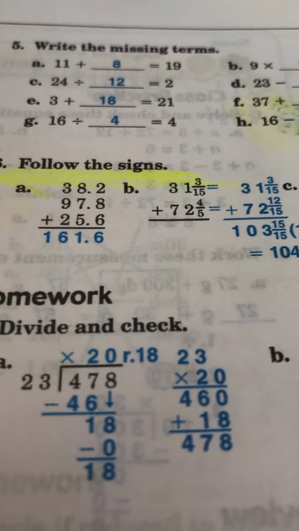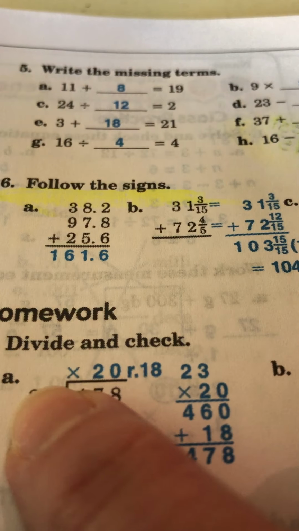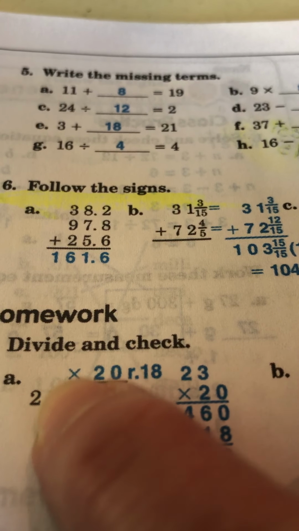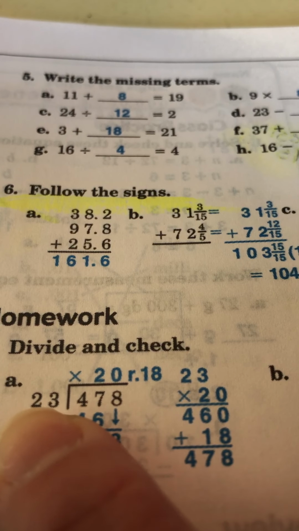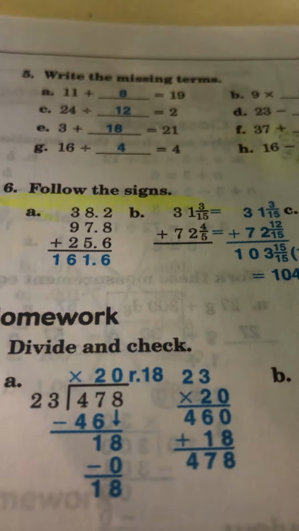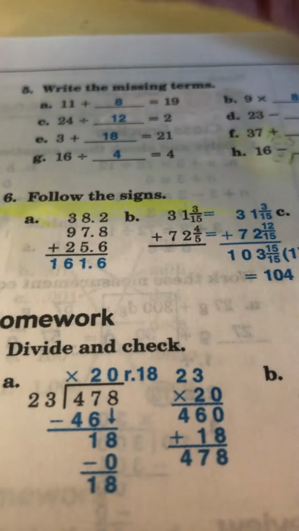Okay? So you ask yourself, now look, the 3 is not larger than a 5, so we're going to forget about it when we use our 2. 2 will go into 4 2 times, but remember 23 goes into the whole 47. So what are we doing here, class?